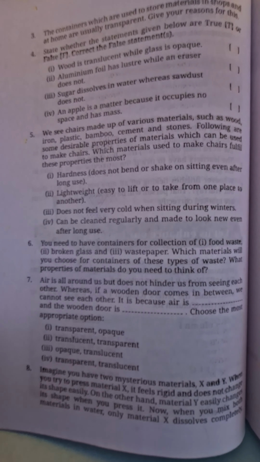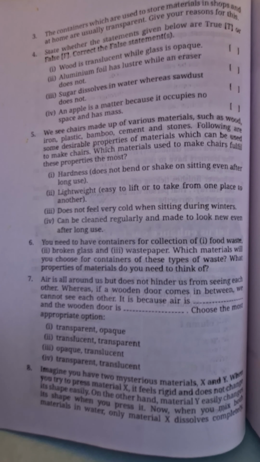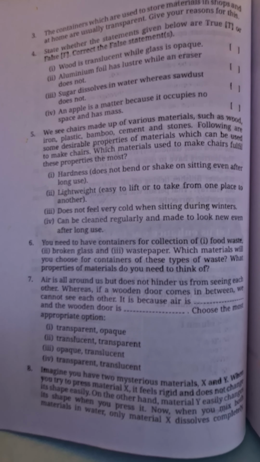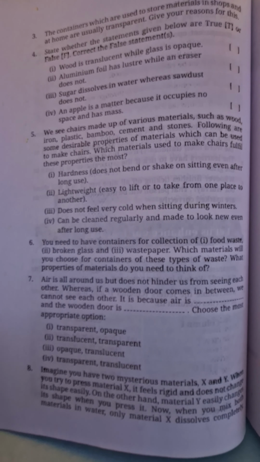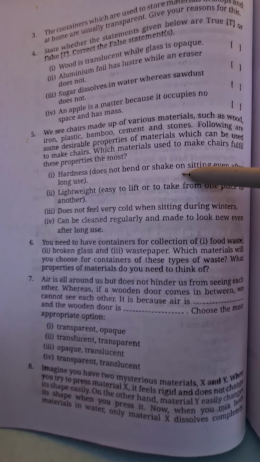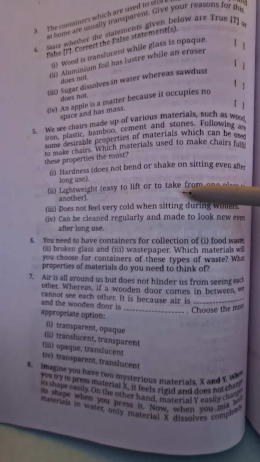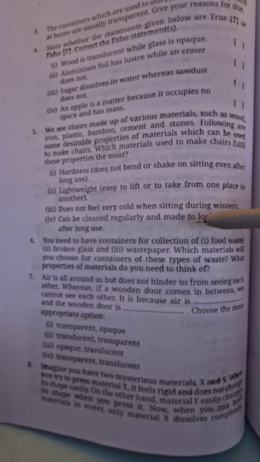Now here is a question regarding chairs. See, these days a variety of chairs is available. Along with this, if you go to the parks, you can see benches made of iron, even cement and stone. Why? Because they are long lasting, in any type of weather, for years and years they are there. If you say hardness, they will not bend if they are made of cement, stone, and even iron. Lightweight is plastic, some bamboo is also there.